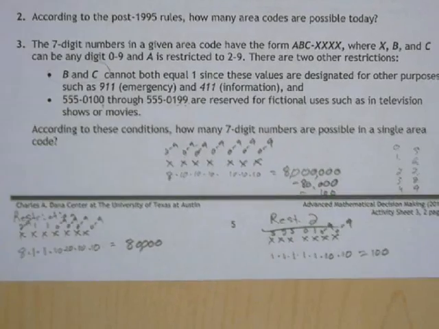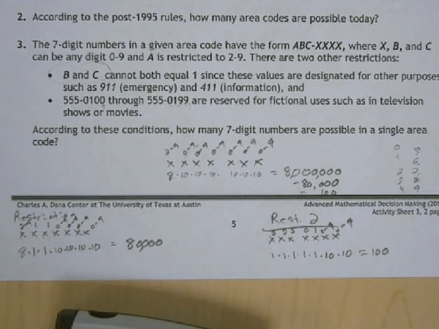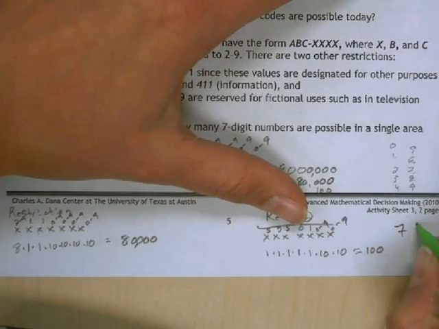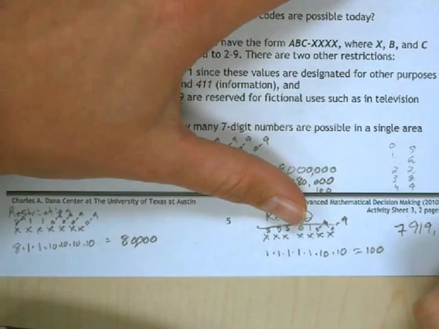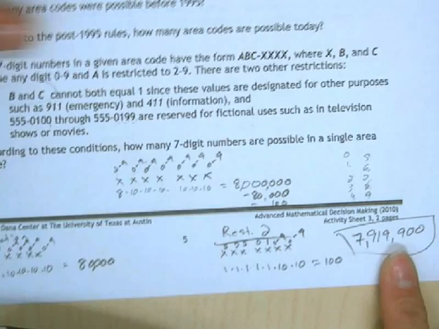okay, and then just use my handy dandy little calculator. Take 8 million minus the 80,000 minus the 100. Okay? And you should get 7,919,900. So that's how many phone numbers I could create, right, using this method.